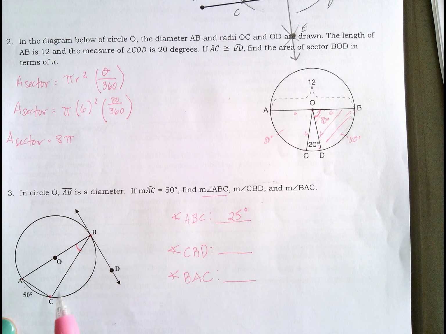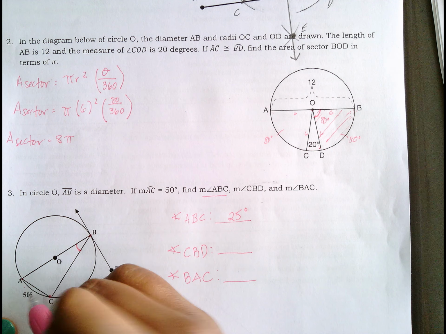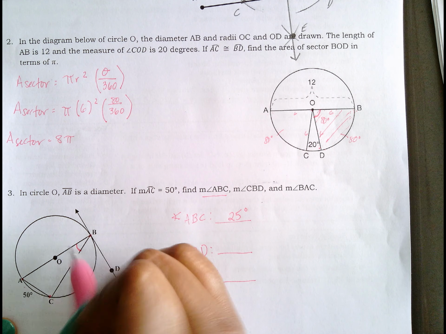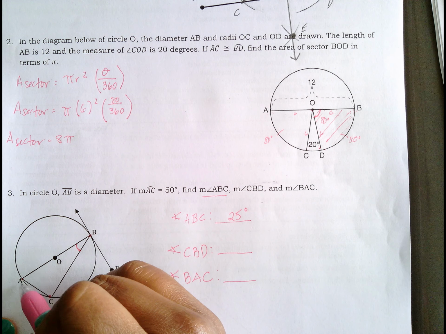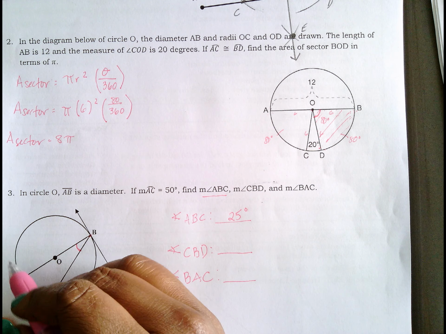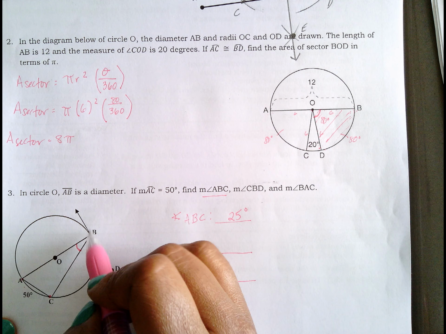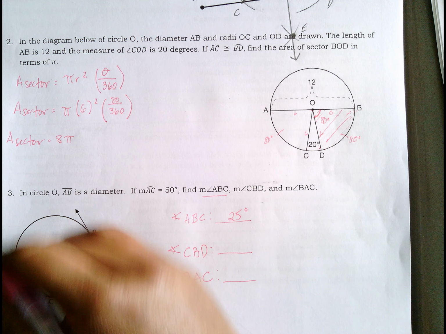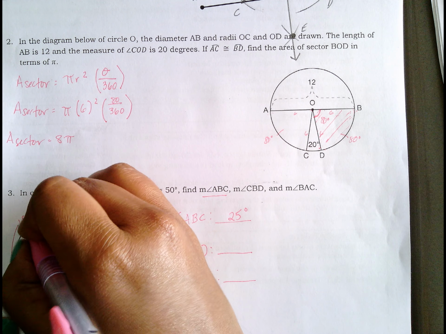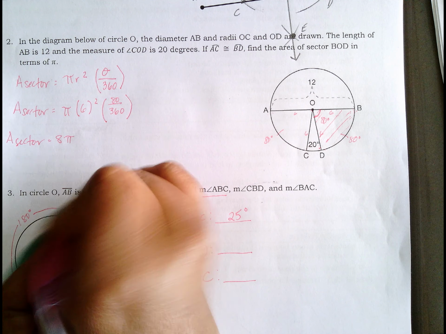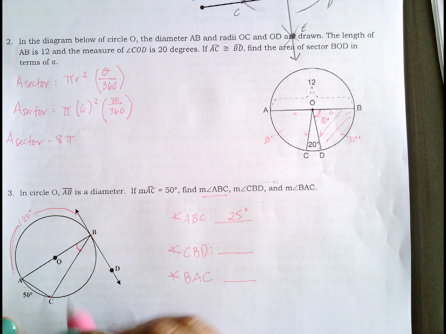CBD, to figure out the measure of angle CBD, we actually are going to have to figure out the measure of the other arcs in the circle, okay? So, for example, the other arcs in the circle are arc AB. This is a semicircle. This is 180 degrees. All right, and then this is going to be 130.